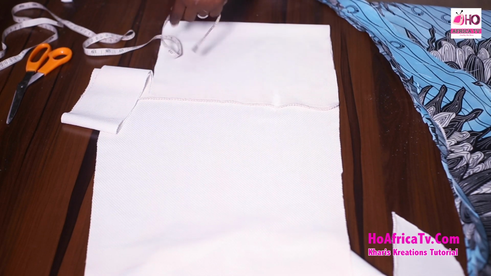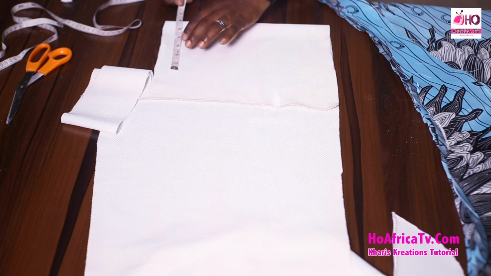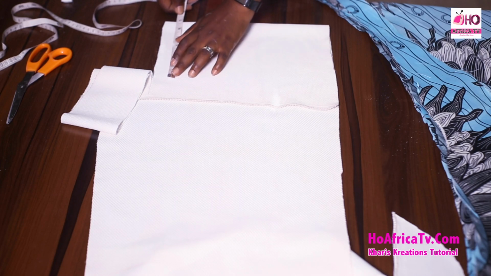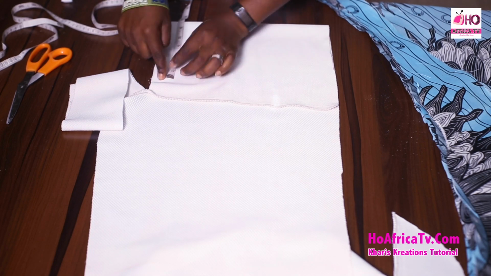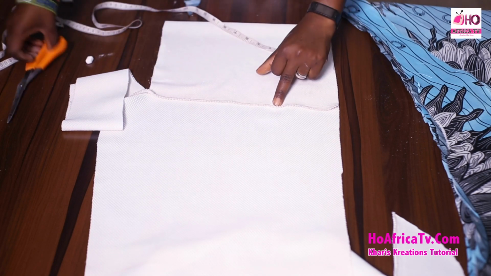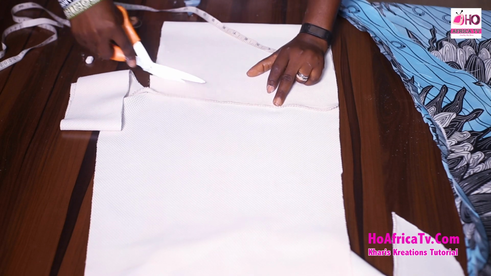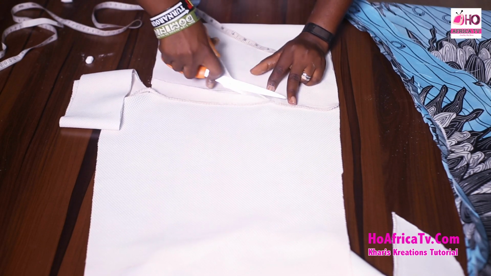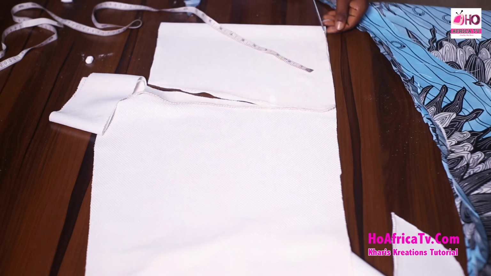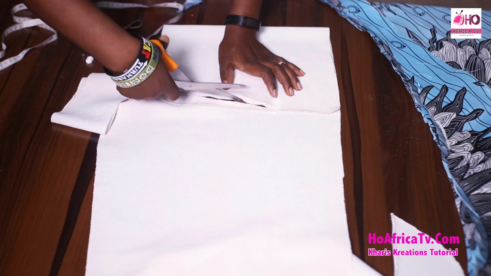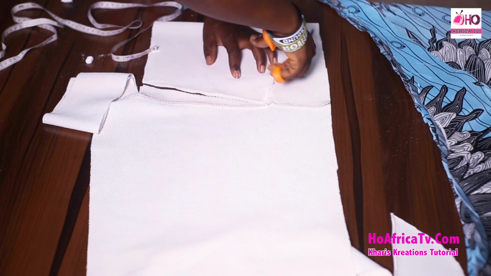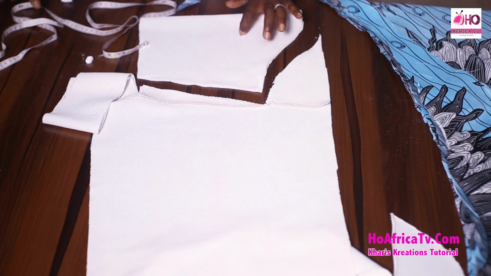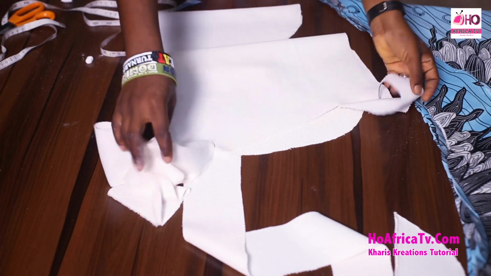The round sleeve, like I said, is 12. Divided by 2 is 6. With my seam allowance, I'm going to make it 7 inches. This is my 7 inches, so it's coming to the 4 inches I marked out. Then I can create my arm size, and I'll use this to cut out the second sleeve.